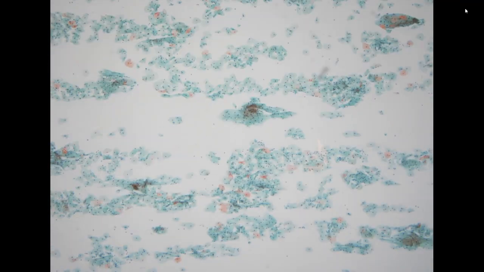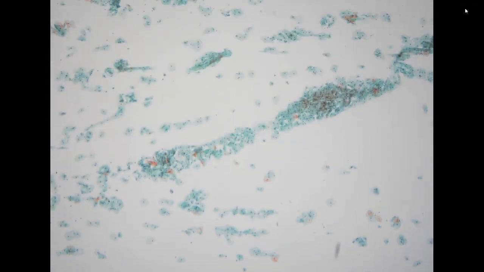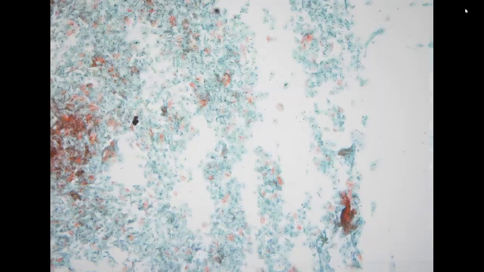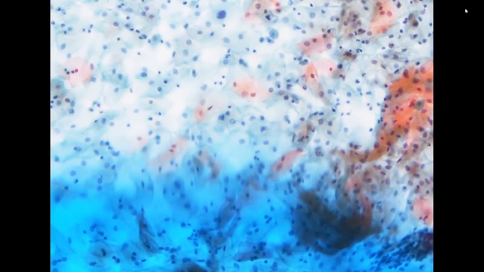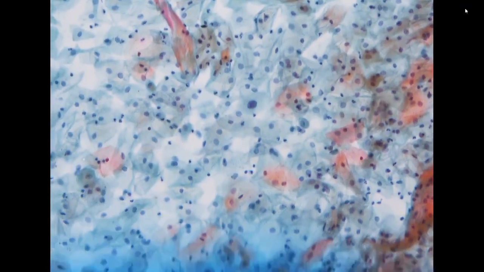So the last case is a pap smear. The patient had positive HPV testing, which is non-16, non-18 type, and she has been followed with pap smears for a couple of years, and most of the time we call it ASCUS. So I think the case is still very typical for ASCUS.